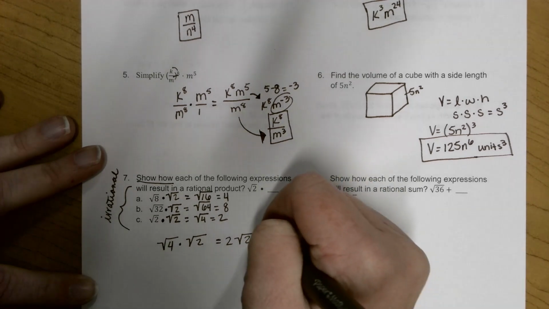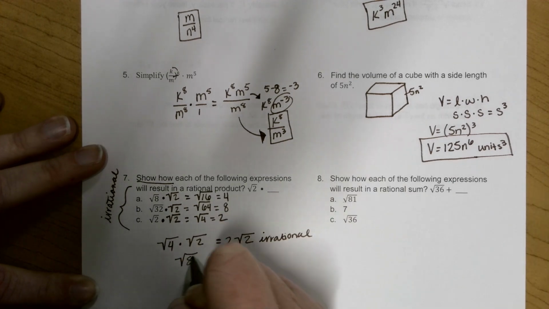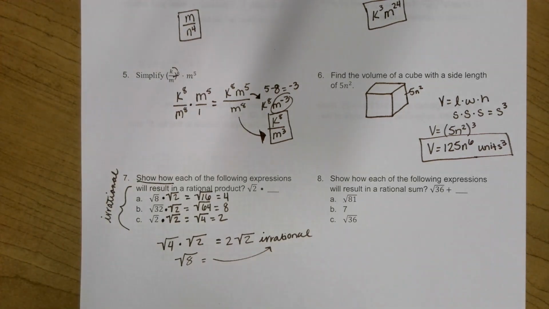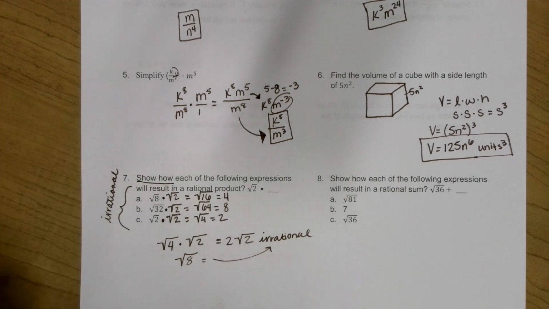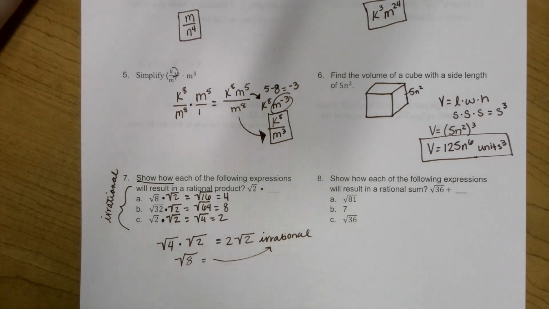Well, what if I did it the other way around? What if I did 4 times 2 and got square root of 8? That's still irrational because you can't take the square root of 8. These two things are equivalent, by the way. They're both going to be irrational. So an irrational times a rational number will not give you a rational number. So you can only multiply two irrationals to get a rational number.